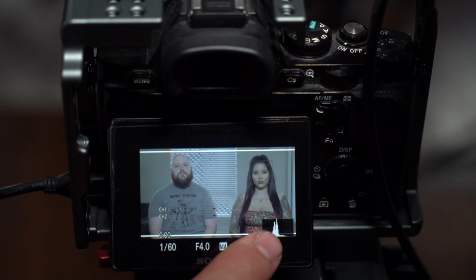Now, false color is not built into our cameras. It's usually built into external monitors that you can buy. If you want to judge exposure within your camera without using an external monitor, you can use what is called a histogram. The histogram will show you where there is a spike of exposure or if there's an even amount of light throughout the frame.